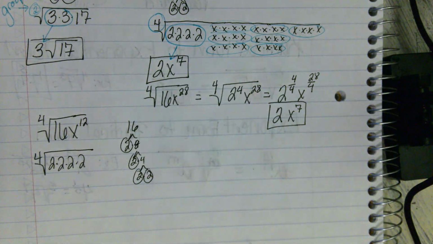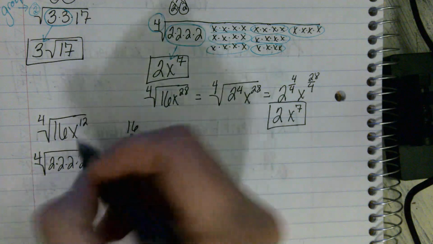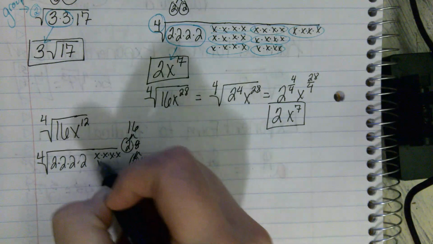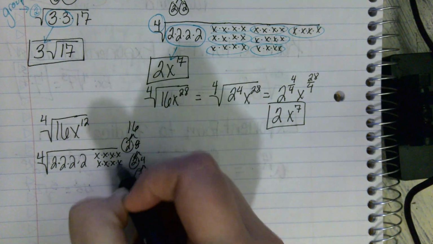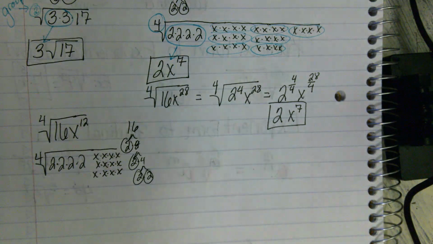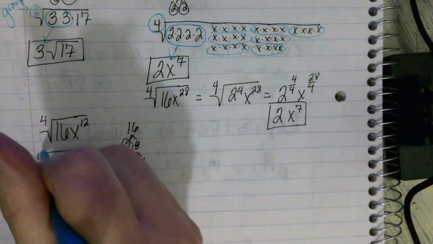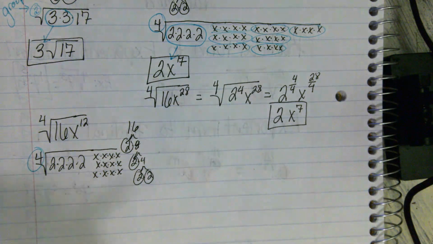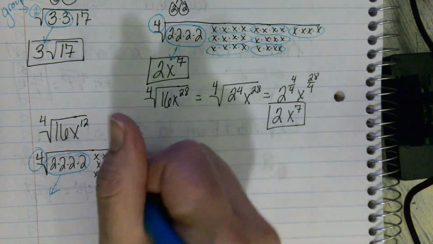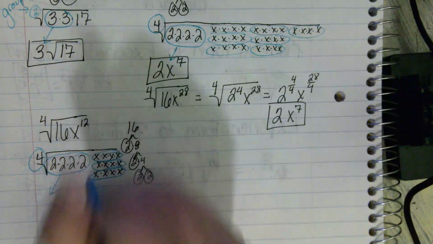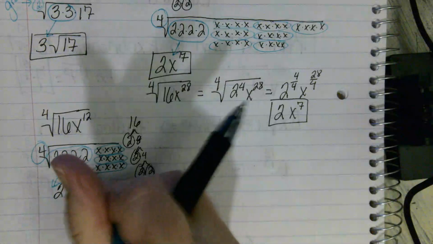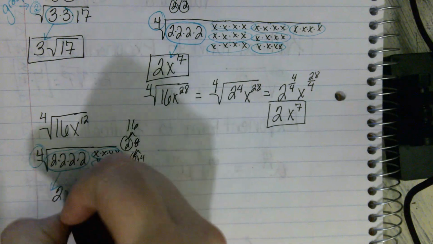Okay, and for your x's, we can expand those out, 12 of those. And look at your index. Your index is 4, meaning we want to split them in groups of 4. So I see 2 gets to leave the radical, and x to the 3rd power gets to leave the radical. So we get 2x to the 3rd power.